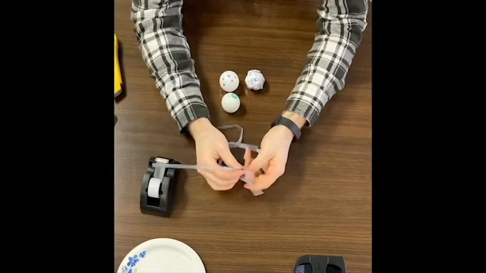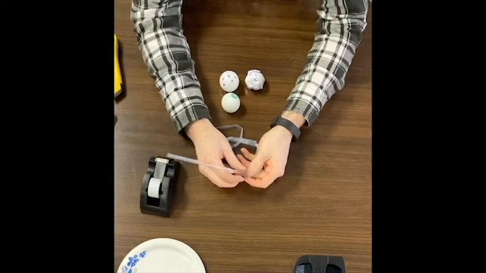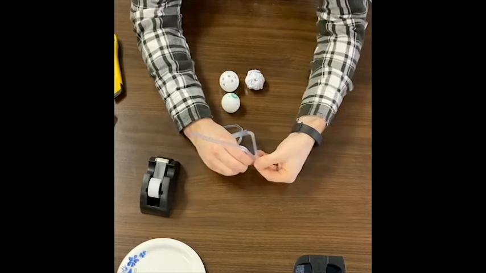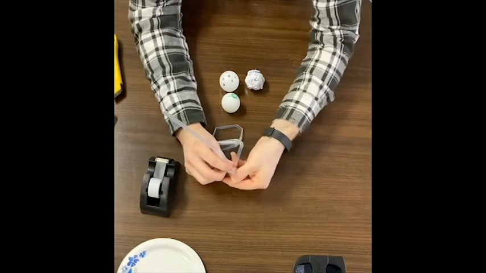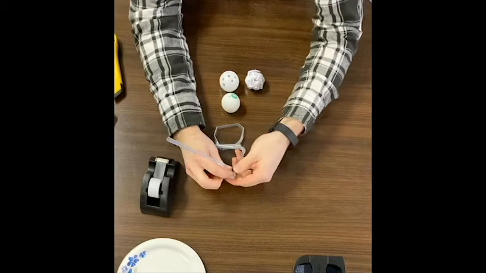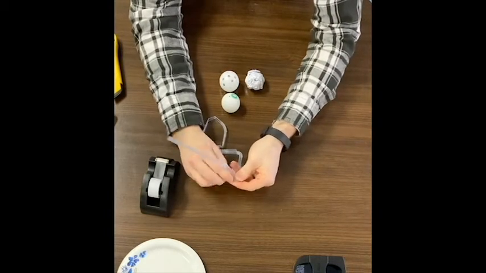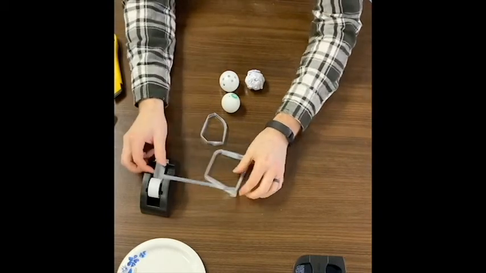Putting the tape on the straw piece before you go to hold it may make this process a little bit easier. You'll start to wrap it around. And this process is going to take a couple pieces of tape.